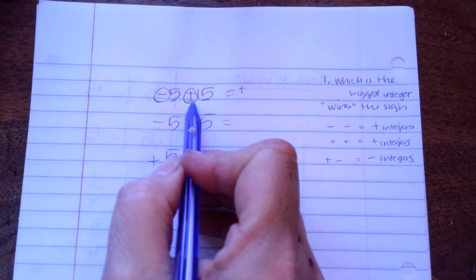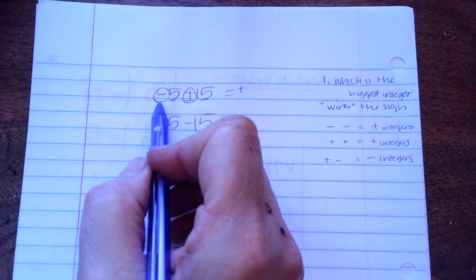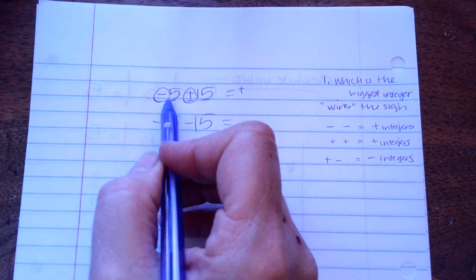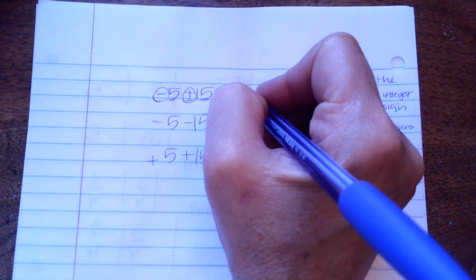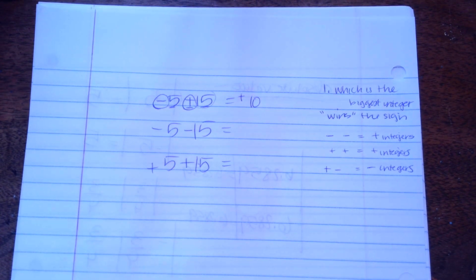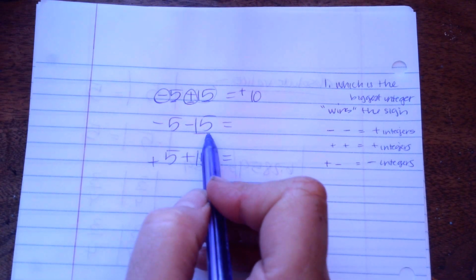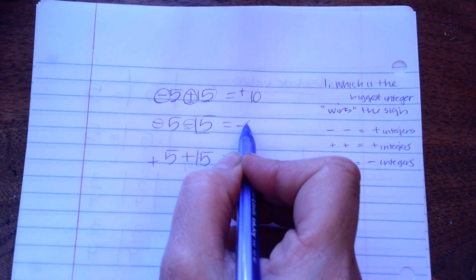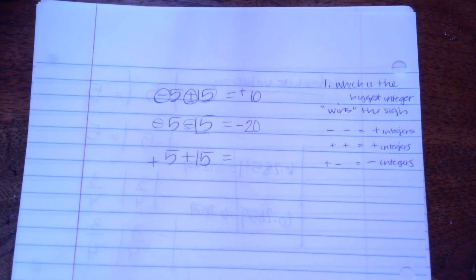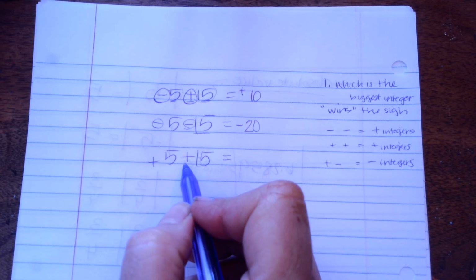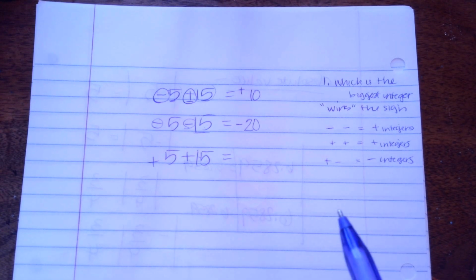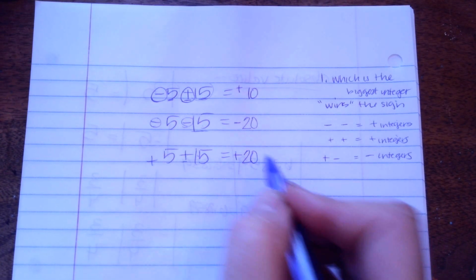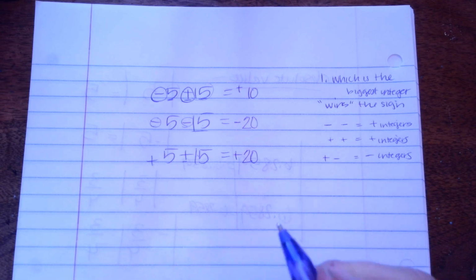So we know this is positive, and then right before my 5 I have a negative, and right before my 15 I have a positive, so I know that I subtract the integers. 15 minus 5 is 10. This one, biggest integer wins the sign, so my answer is negative. I have a negative and a negative, so I add my integers together. It's negative 20. This one, biggest integer wins the sign. My number that's the biggest integer is a positive, and then I have a positive and a positive, so I add my integers together. Does that make sense?